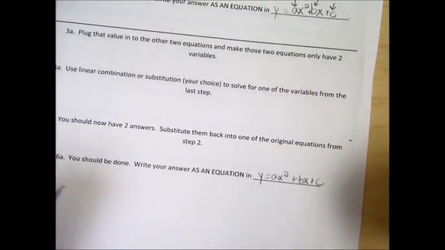But that's just if you get an answer at the very beginning. If you don't get an answer from the very beginning, go to normal step 3. If you do get an answer at the very beginning, go to step 3a.